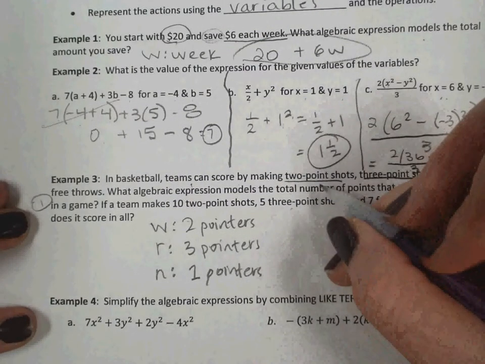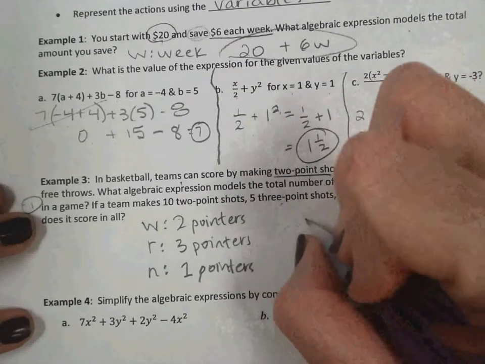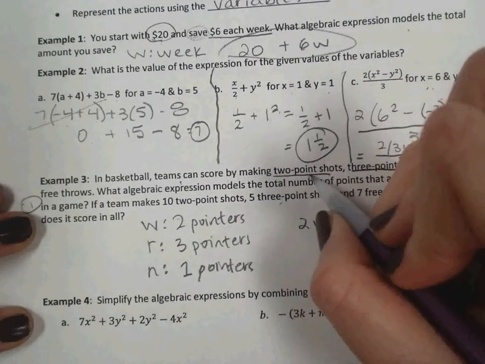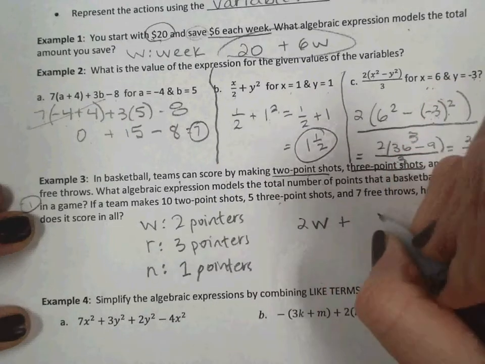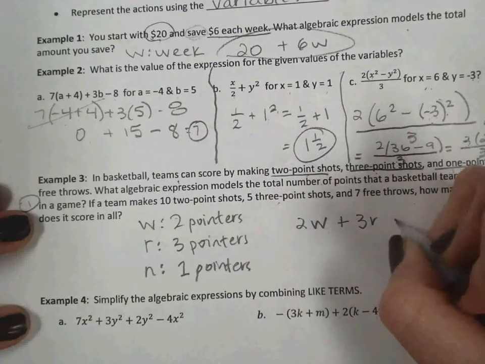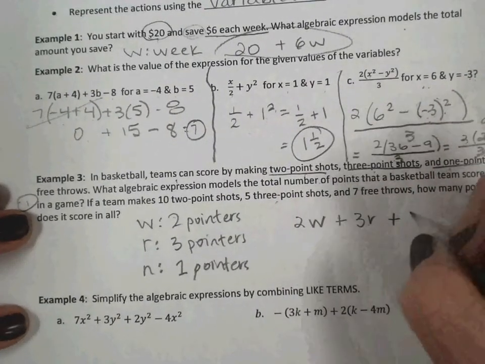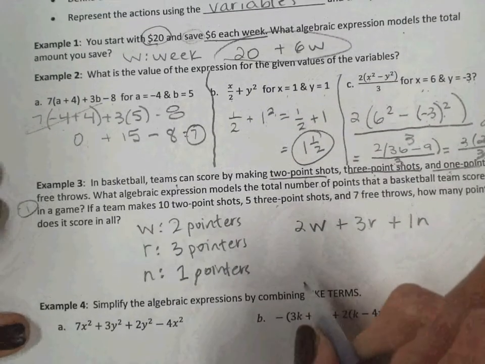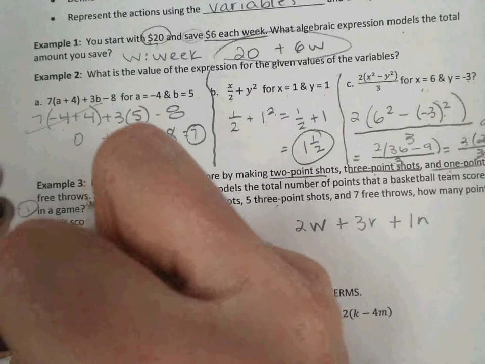So let's go ahead and set up our algebraic expression. 2-point shots. So 2 times the number of 2-point shots would give us the total score for 2-point shots. 3 times the number of 3-point shots. And 1 times the number of 1-point shots. So there's our algebraic expression.